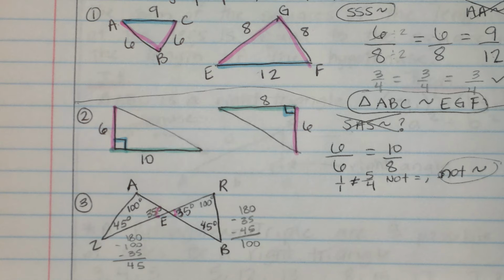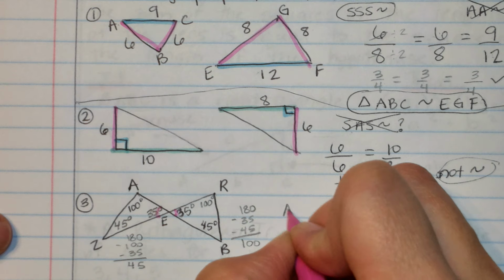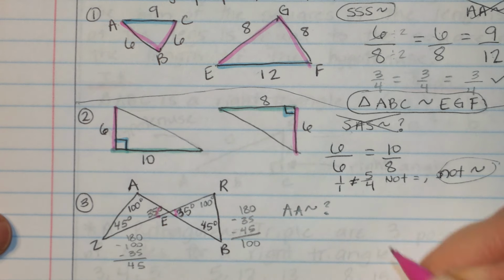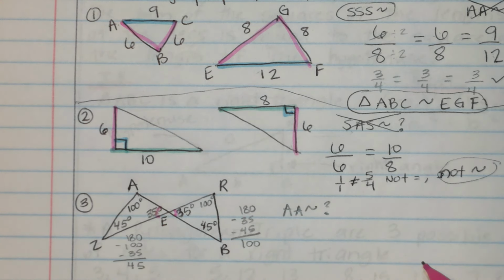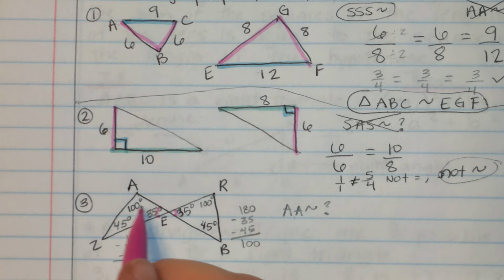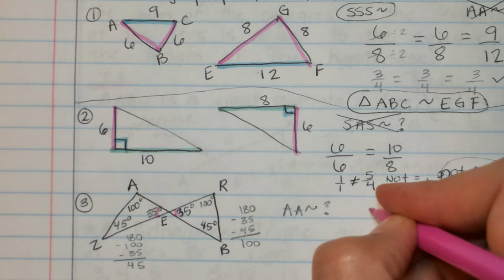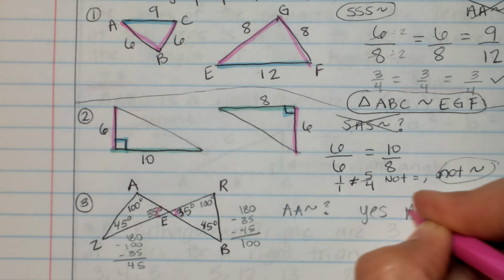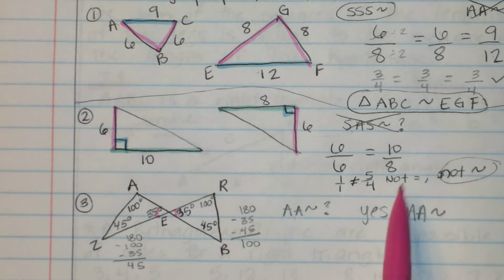I don't know anything about any of the sides. So it can't be side, side, side similarity or side, angle, side. It could be angle, angle similarity. In order for it to be angle, angle similarity, I need just two congruent angles. So if I'm looking, I've got 100 and 100 and 35 and 35. So I'm good. I actually know that all three angles are congruent. So yes, angle, angle similarity.